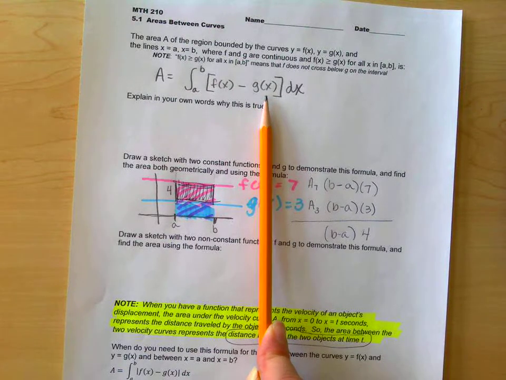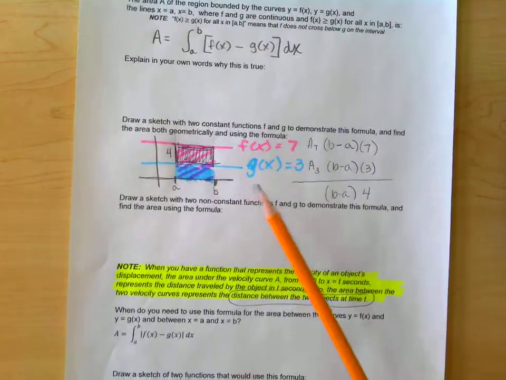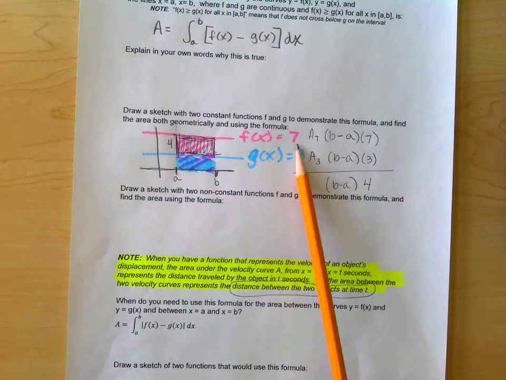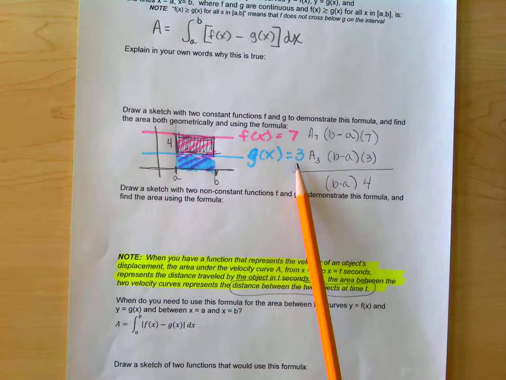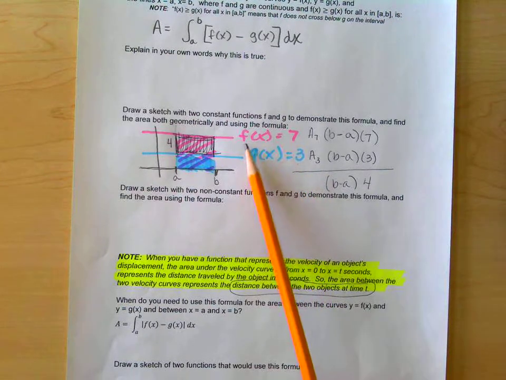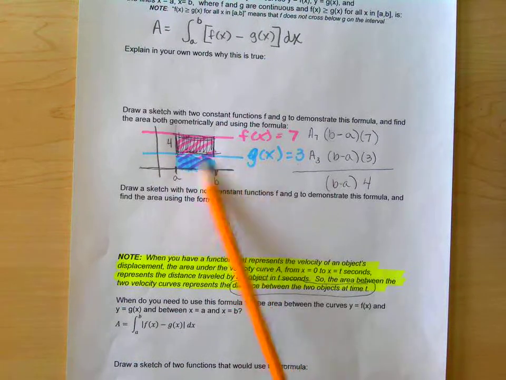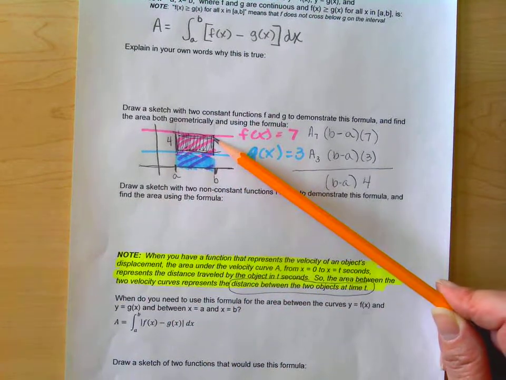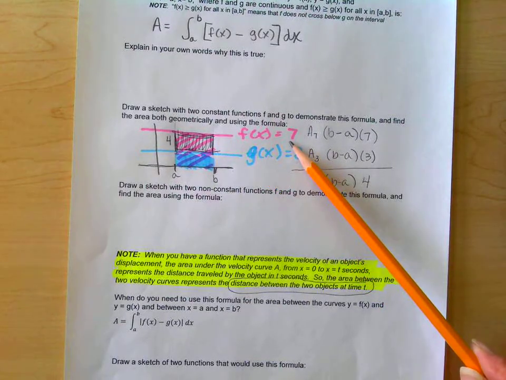Here's an example that makes this a little bit more concrete. If you look at two constant functions, let's just call those constant functions f of x equals 7 and g of x equals 3. If we found the area under the pink curve, that's this part that you could see had pink lines drawn through it, we'd get this rectangle whose width was b minus a and whose height was 7 units.